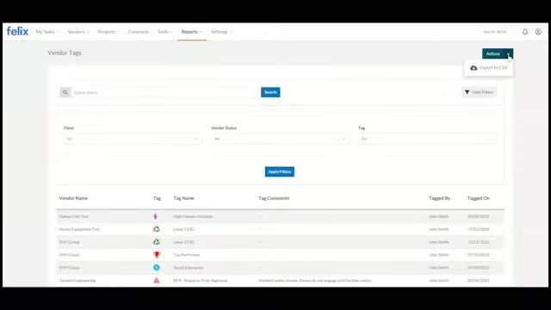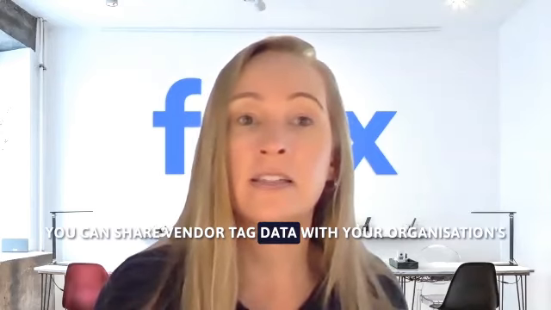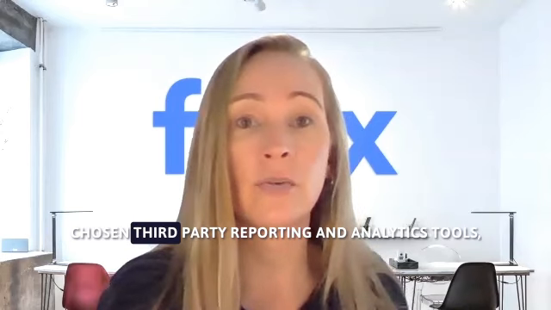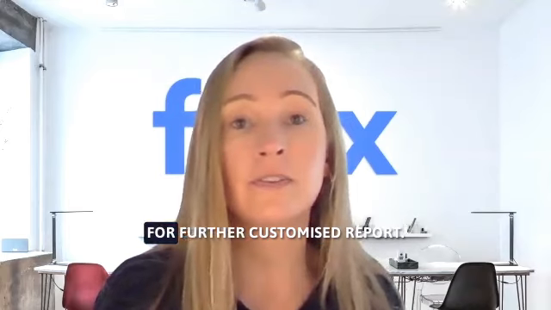You might also want to run a report of all vendor tags that your organization is using. This is done in the vendor tags report by exporting with no filters applied. Our vendor management module features an API endpoint for vendor tags. What this means is if you're using the Felix API, you can share vendor tag data with your organization's chosen third-party reporting and analytics tools, allowing you to aggregate data for further customized reports.